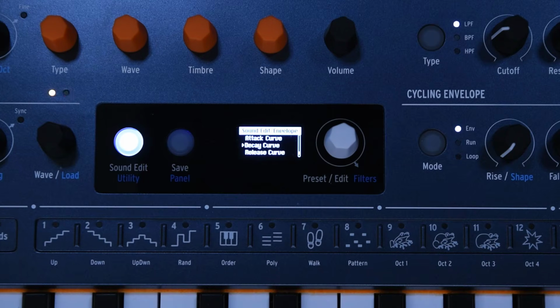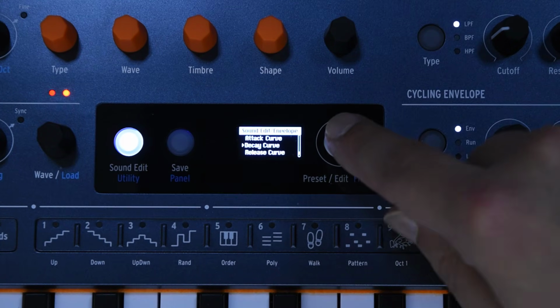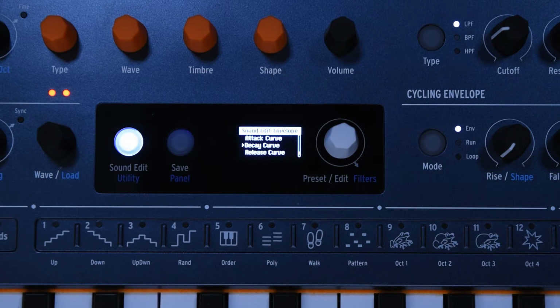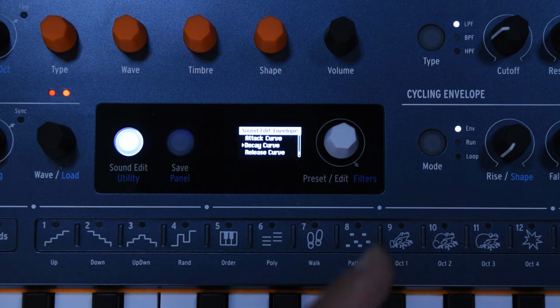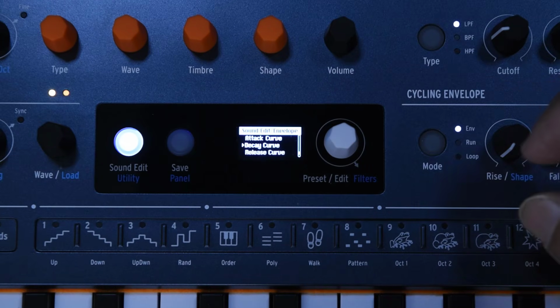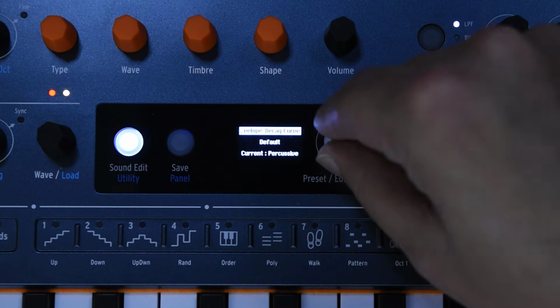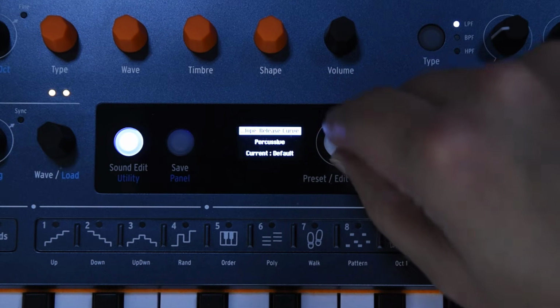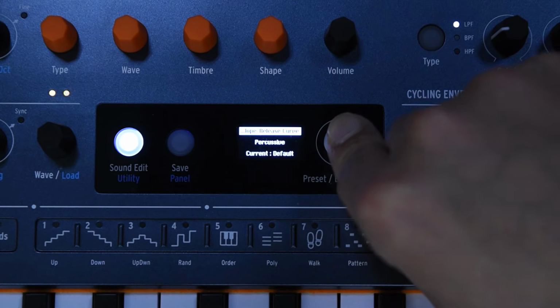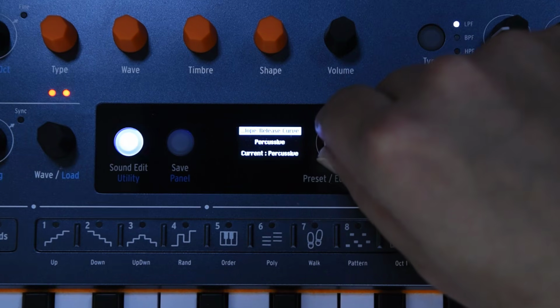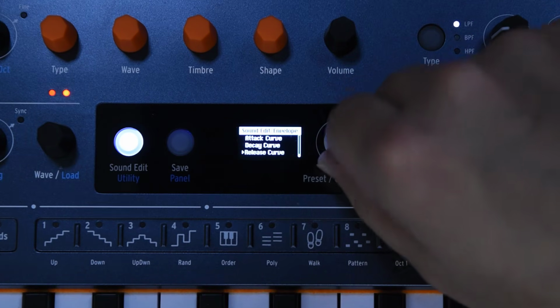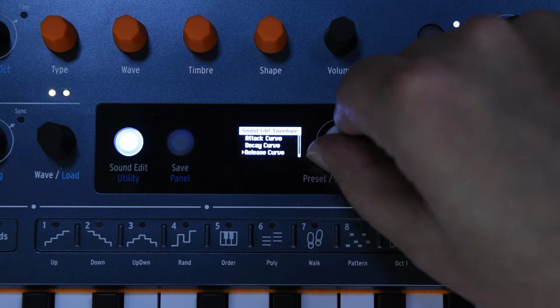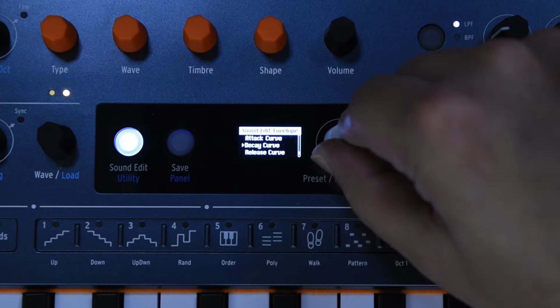So if you want to create a pluck or a percussive type of sound, this is a good option, because just going to the decay knob and turning it all the way down is not going to cut it. For now, I'm going to keep it on default. Then you have the release curve, and it's the same idea. It's going to be a very long release, but if you want to make it more percussive, you can change it. All right, I'm going to leave everything at default.